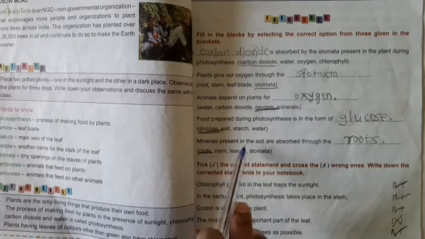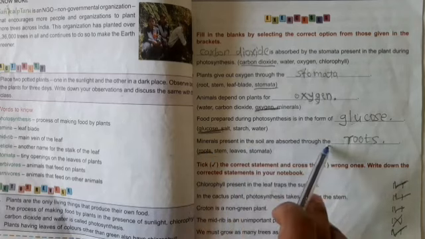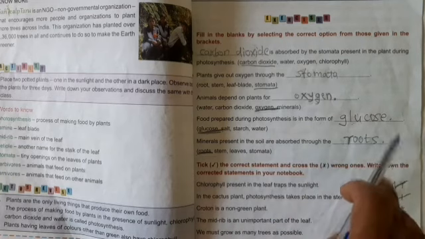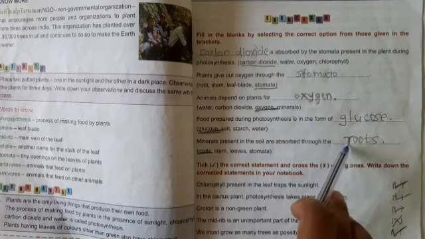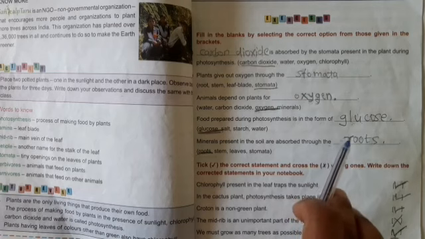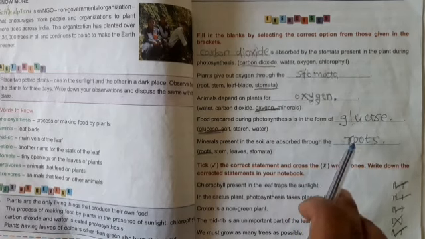E. Minerals present in the soil are absorbed through the dash. We wrote the answer here, check your notebook. Roots are there, no? Okay. Fill in the blanks is over.